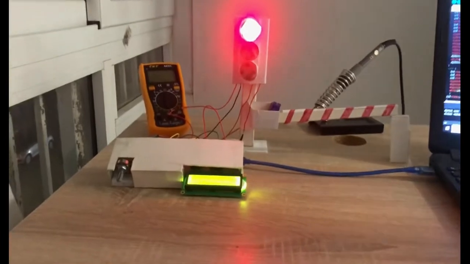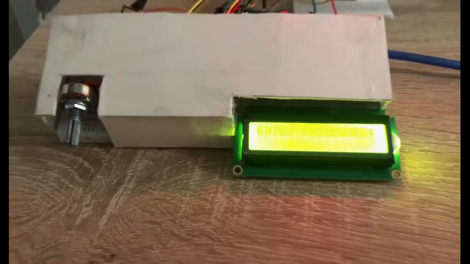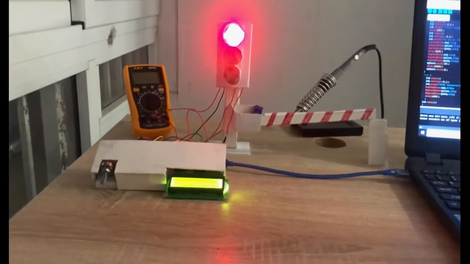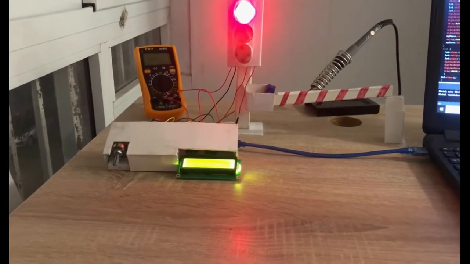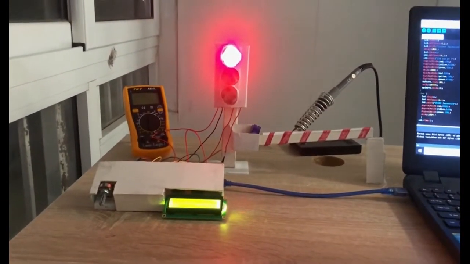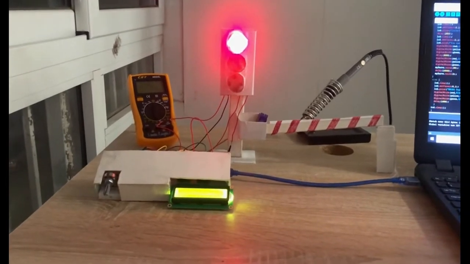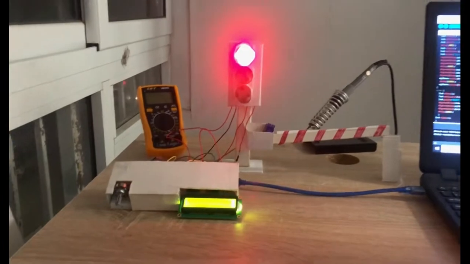The importance of the LCD display is just to tell the user that you have to put a password before crossing over the barrier. And then if the password is correct or wrong, the message will be displayed on this LCD display.